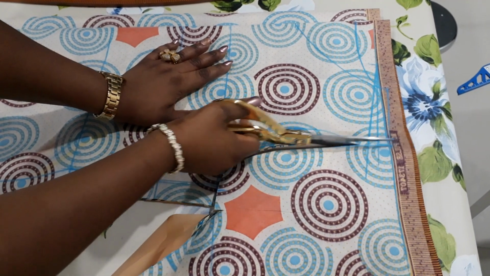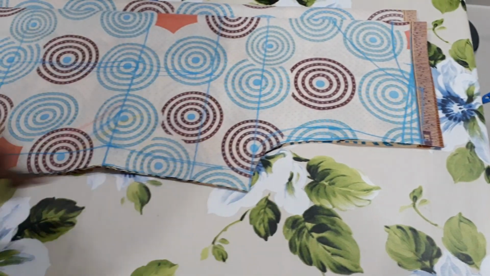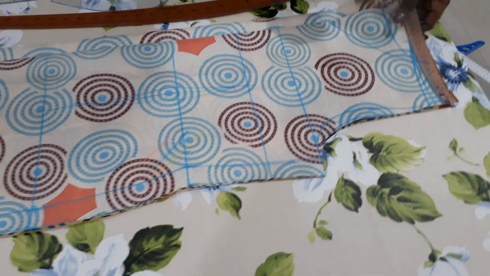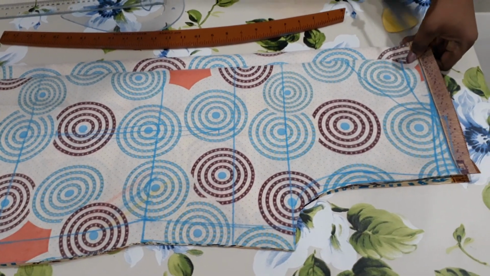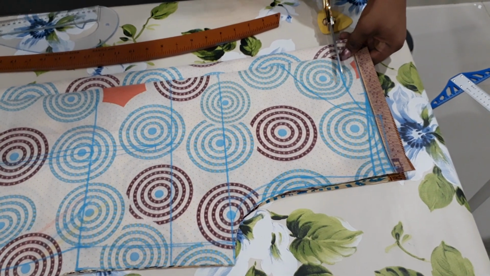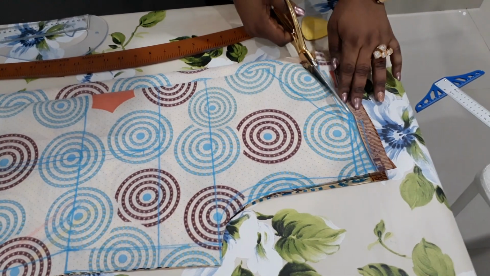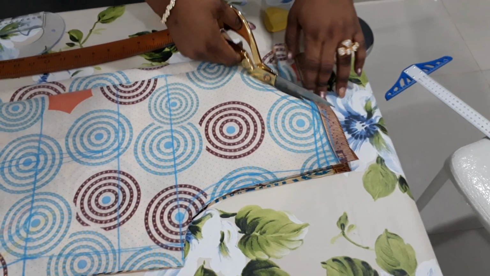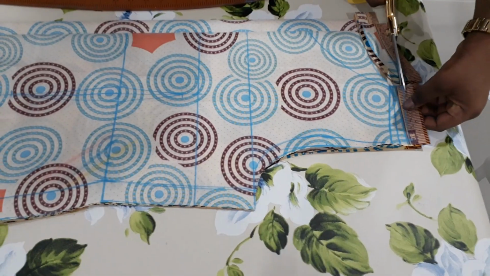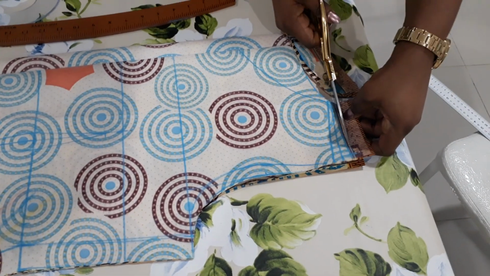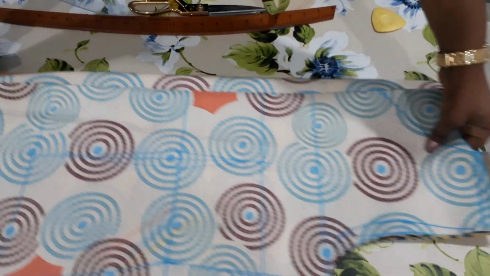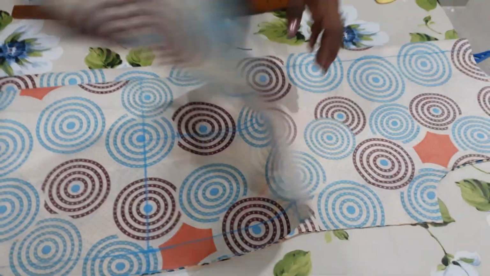Do not forget the shoulder seam allowance. And remember, we will cut the back neck first. Do not make that mistake. The back neck first. So I'm cutting through the seam allowance. Do not forget that. Okay. I will remove the front pattern now.